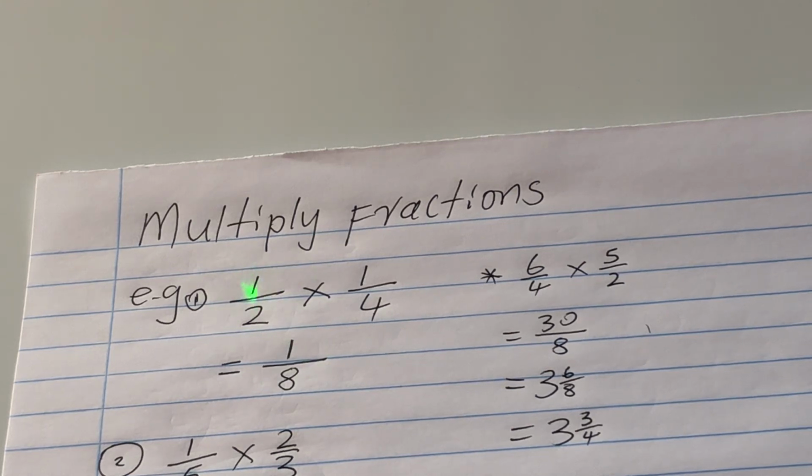We are given 1 over 2 multiplied by 1 over 4. In this case, remember, if you have 1 over 2, the number above the division line is the numerator, and below the division line is the denominator. So when multiplying fractions, numerator multiplies another numerator, and then denominator multiplies another denominator.